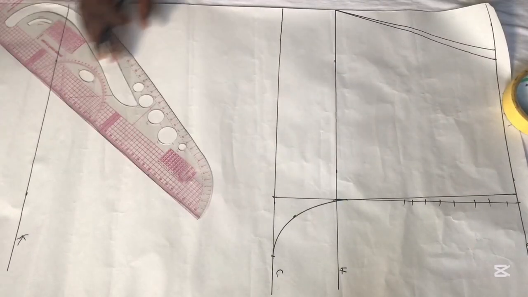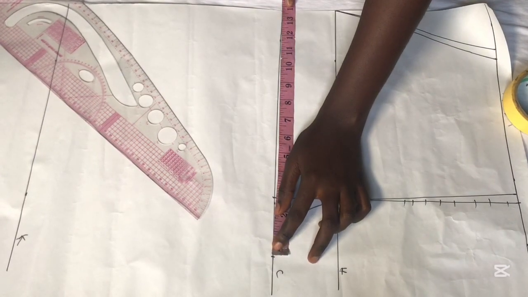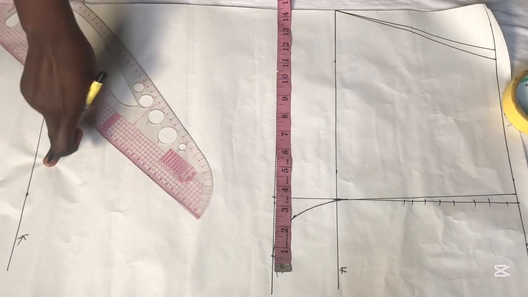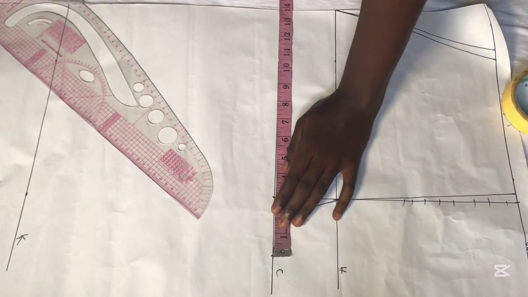Okay, after that we're going to take note of the measurement we have at our crotch line here, and what I have was about 13.5 inches. I'm going to take that measurement down to my knee line, and I'm going to mark it out.